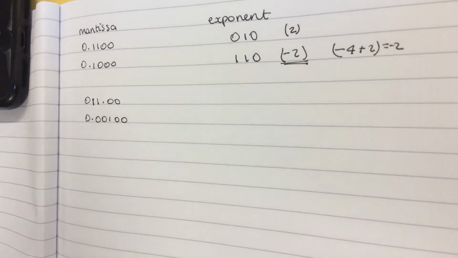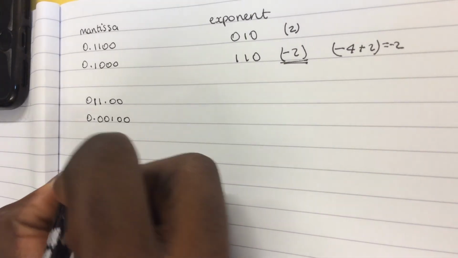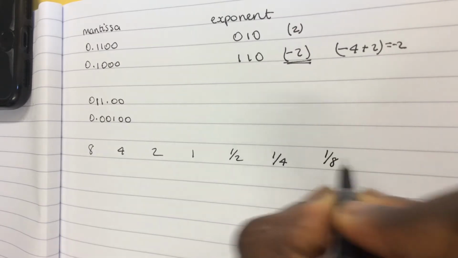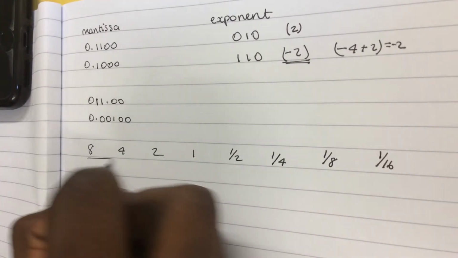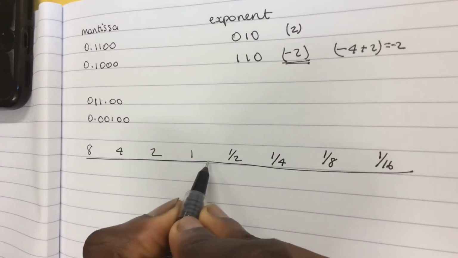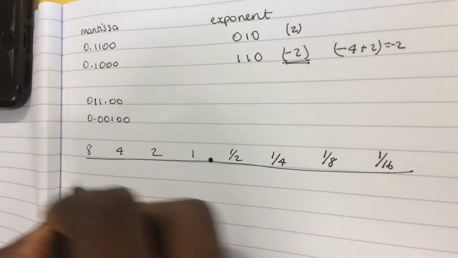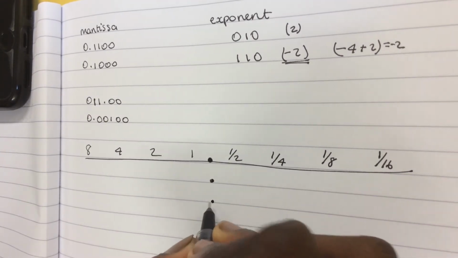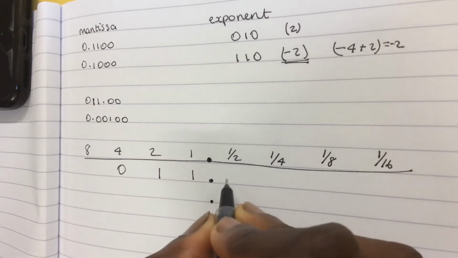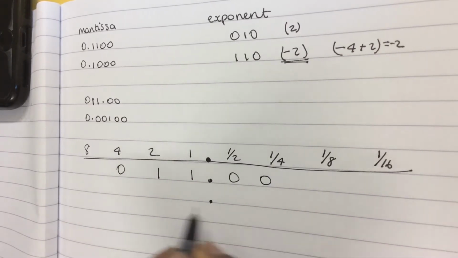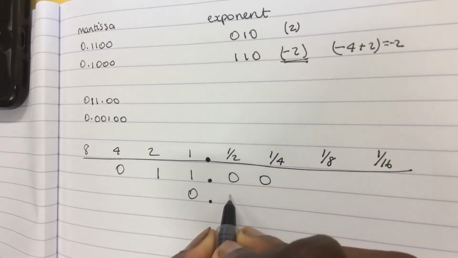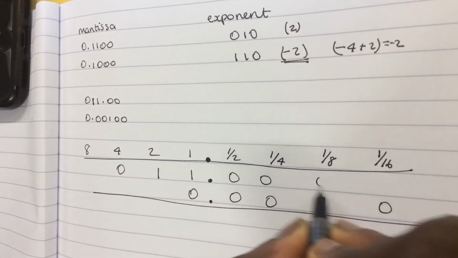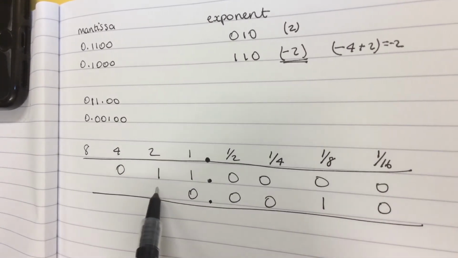But first we have to make sure the decimal points align on the number line, which is 8, 4, 2, 1, a half, quarter, an eighth, and 16th. And the decimal point lies between the 1 and the half. So now to align the decimal points along with the number line, we would have 1, 1, 0, 0, 0, and we would have 0, 0, 0, 1, 0. Now we can add these numbers as if we were adding normal binary.